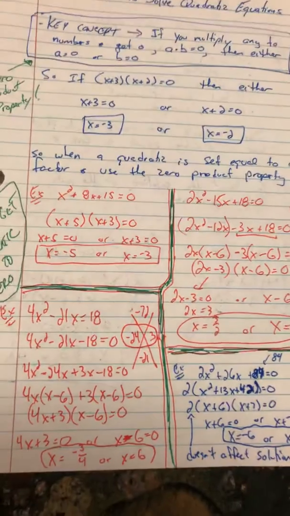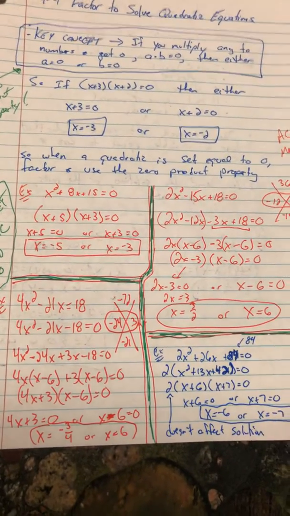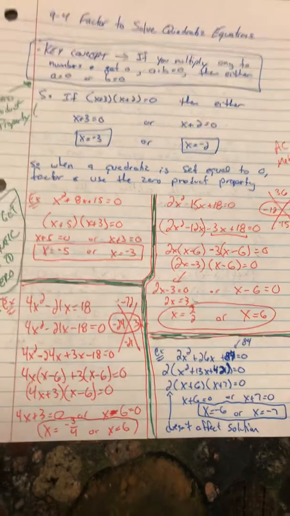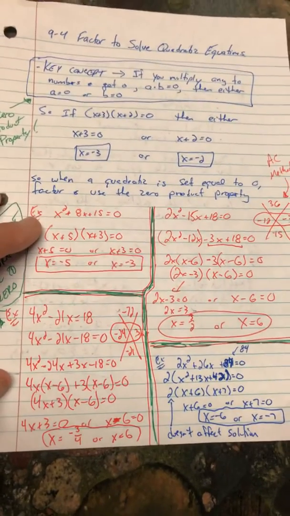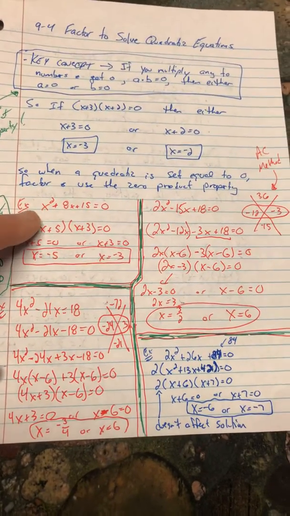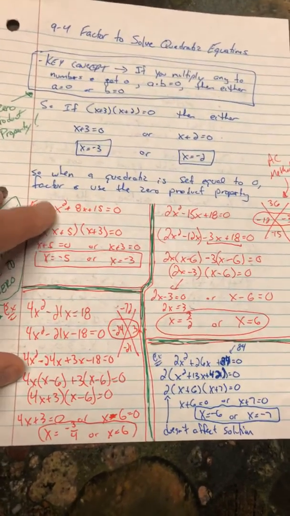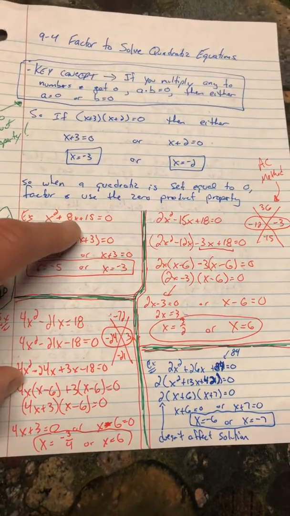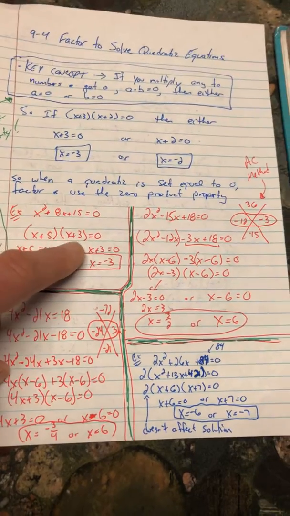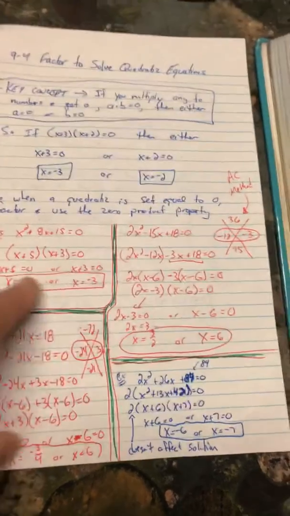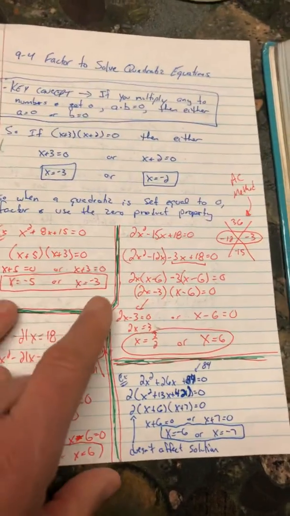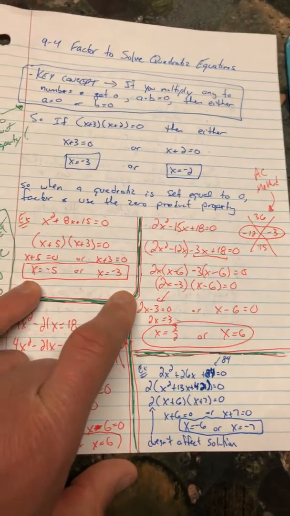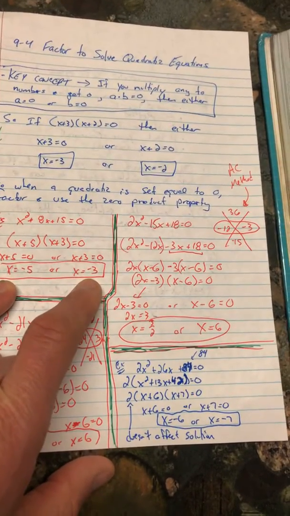All right, so here are some examples. I'll take pictures of this too, which I believe I did already and put online. So if we have x squared plus 8x plus 15 equals 0, remember our rule, if our leading coefficient is 1, we just think what two numbers multiply to get 15 and combine to get 8: 5 and 3. x plus 5, x plus 3 equals 0. Just set each of these equal to 0, and we solve them. x would be negative 5, or x would be negative 3.